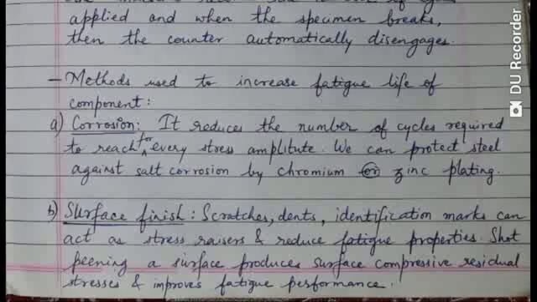Surface finish: scratches, dents and identification marks can act as stress raisers and reduce fatigue properties. Shot peening a surface produces surface compressive residual stresses, and it will improve the fatigue performance. So these are only 2 points to increase the fatigue life of the component, but there are more points.